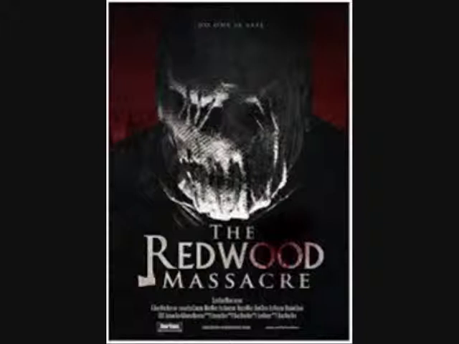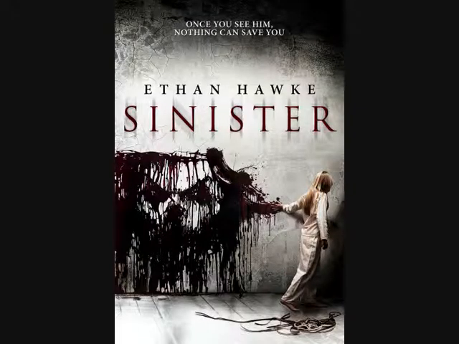This is conventional because in posters for films such as The Redwood Massacre and Sinister, having the tagline at the top allows for the focus of the poster to still be the villain, however having it at the top means that it is one of the first things that the audience will read. This means that it will stick with the audience and create an enigma for them and make them curious as to what the villain is capable of.